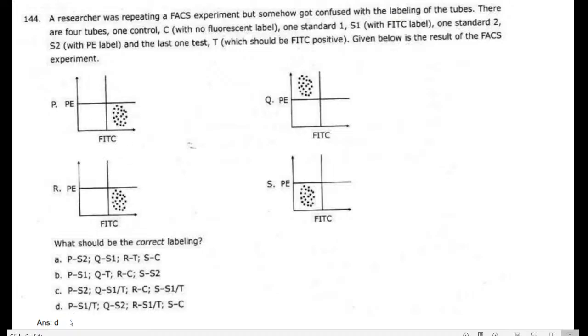So they mention S1. Another is S2, which is only PE, phycoerythrin. Finally, the test could be either the test or the S1 tube, an alternative. We can take both, since these two are in the same mode. So they mention S1 or test.